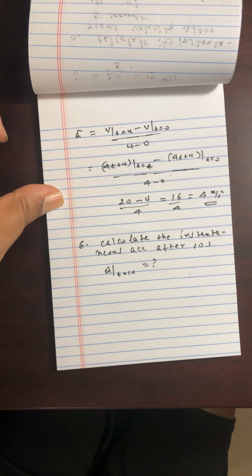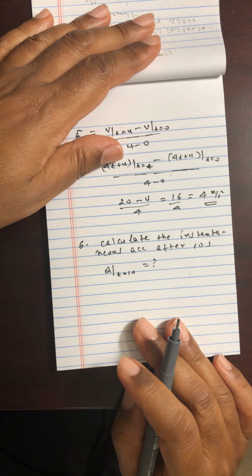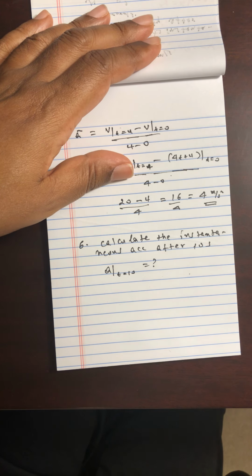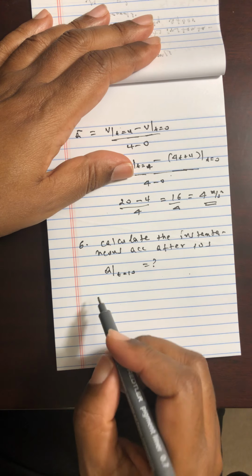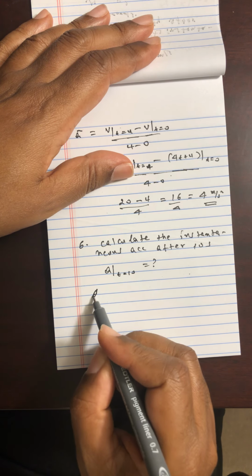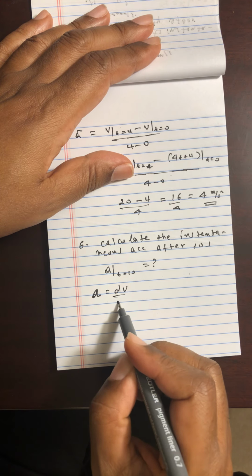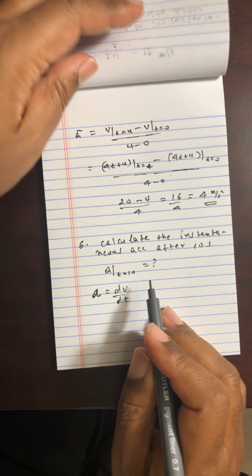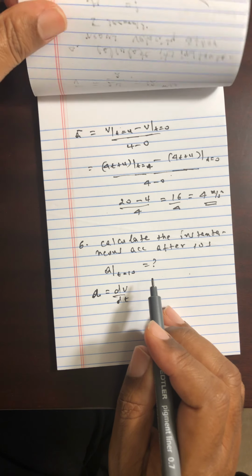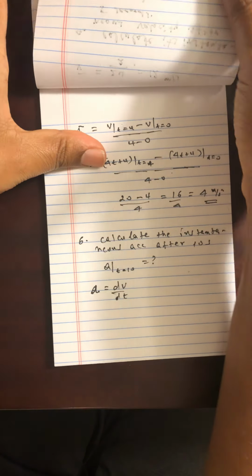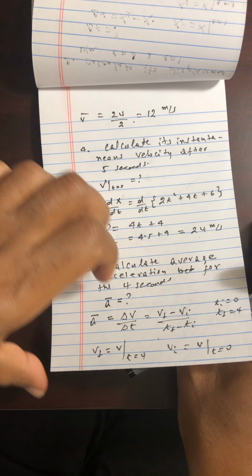We don't know how acceleration varies with time, so first we have to obtain the dependence of acceleration on time. But we know that acceleration is the derivative of velocity with respect to time, and we just concluded that the velocity as a function of time is given by 4t plus 4.